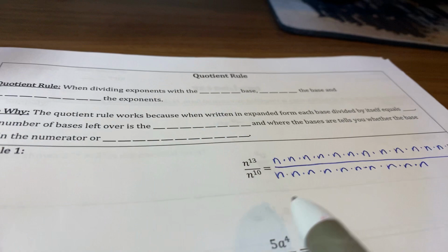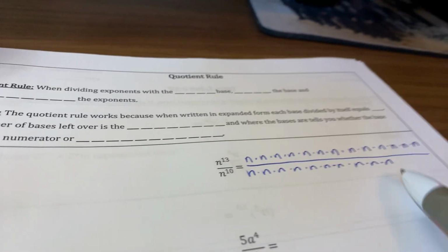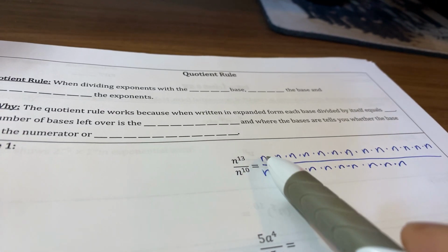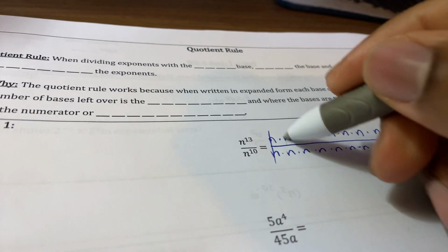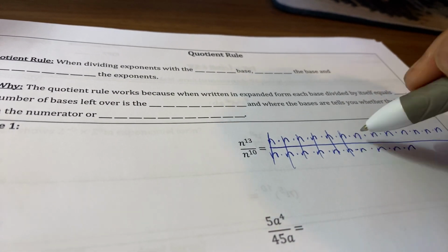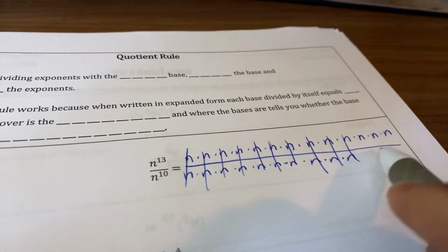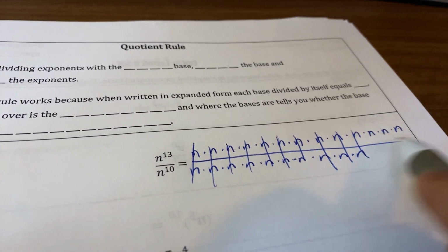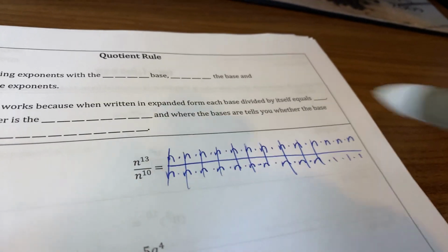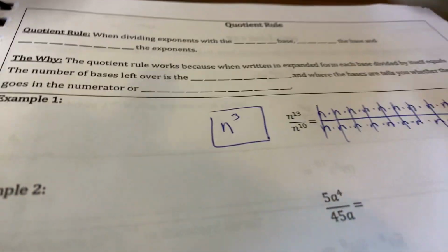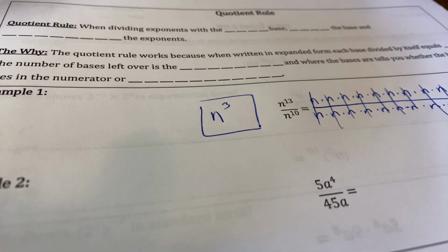Now, take a look at the quotient rule here. If you were to expand this, this is what you would get. And we know that when you divide any factor by itself, you're going to get 1. So n divided by n is 1, a whole bunch of ones, right? But the last thing we're left with in our numerator are 3 factors of n, and down here, just 1 times 1 times 1, which is just 1. So what we're left with here is n to the what? Third power. You could put it over 1, but anything divided by 1 is itself. So this is your answer here, right?